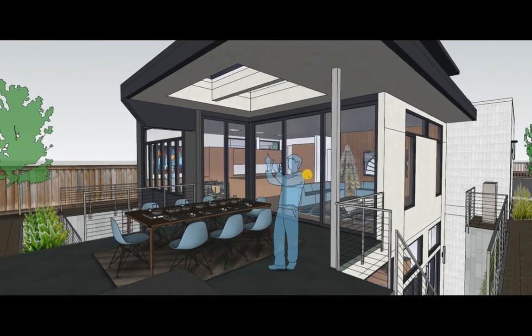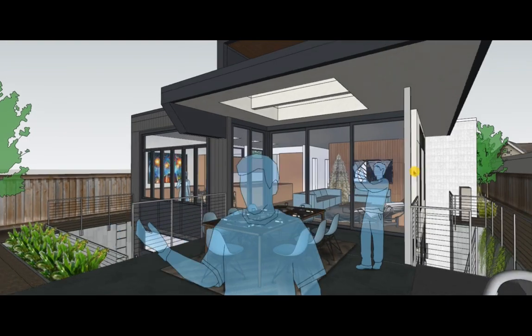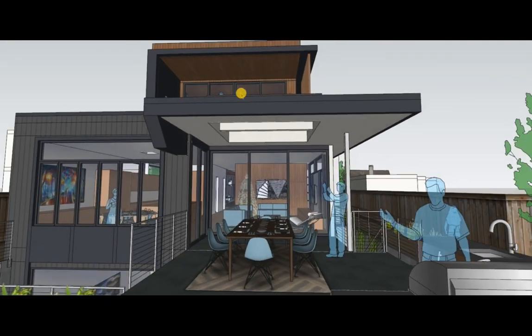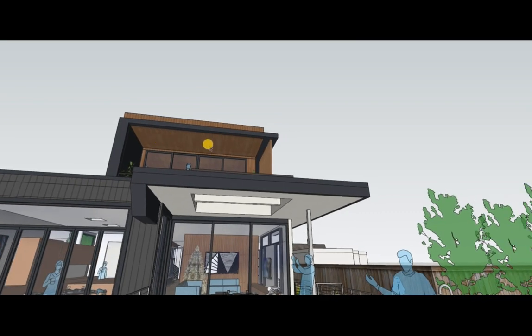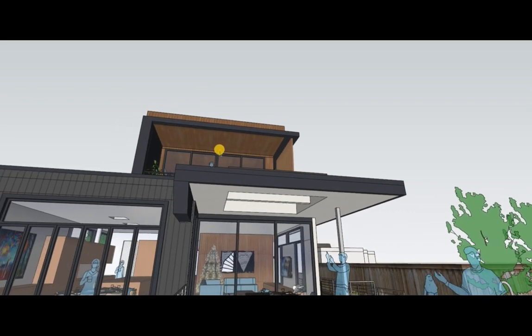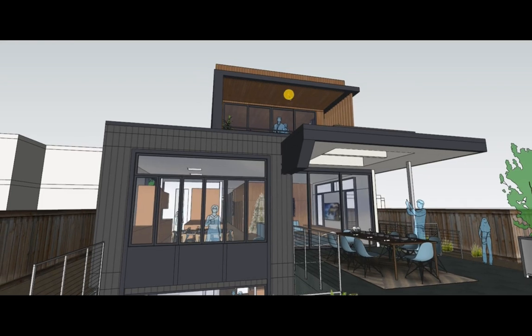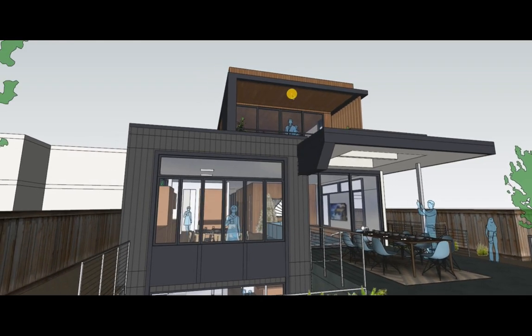So I'm trying to back up into the outdoor kitchen space. I still really love this design. I think it's really fantastic. I love seeing the wood ceiling here. This is an addition, so the master bedroom and the balcony here would have a wood ceiling treatment. I think that's really nice. It's a pretty fancy upgrade.